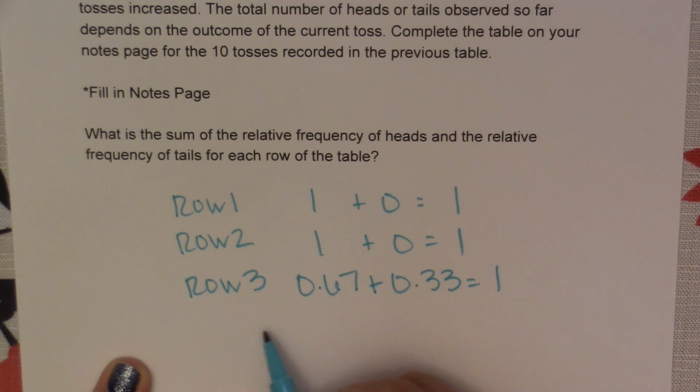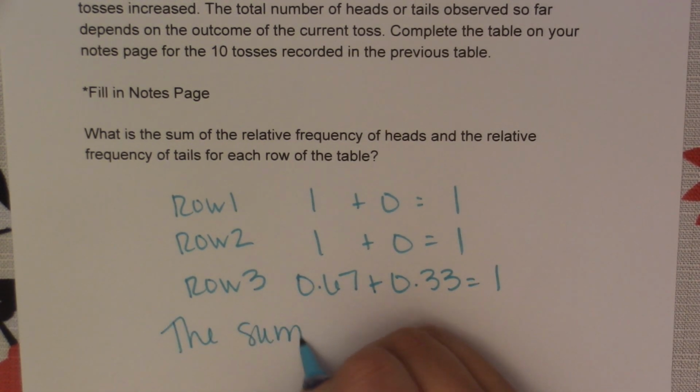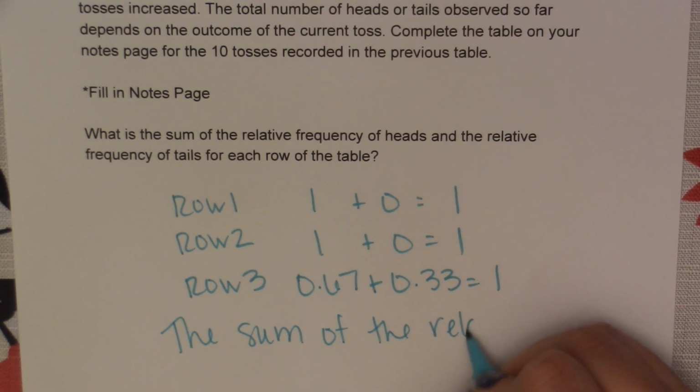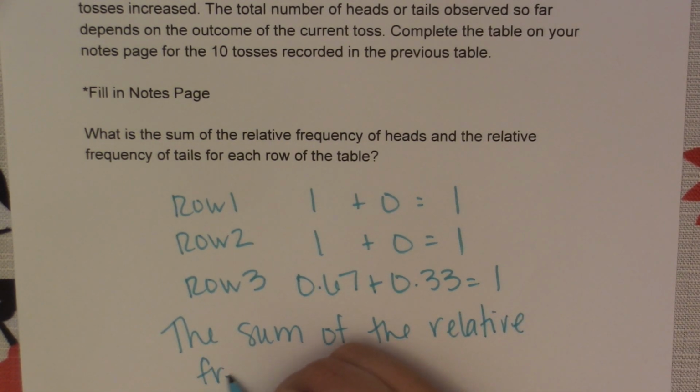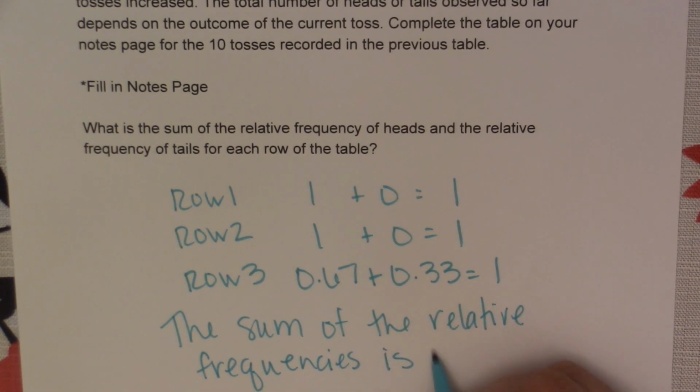And then this continued all the way down. So the sum of the relative frequencies is 1.